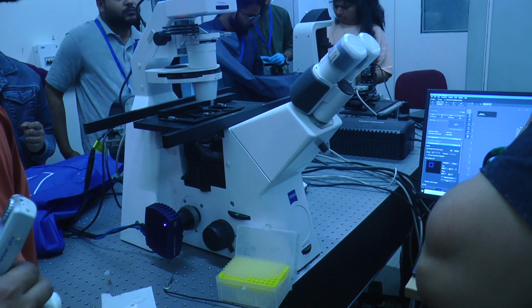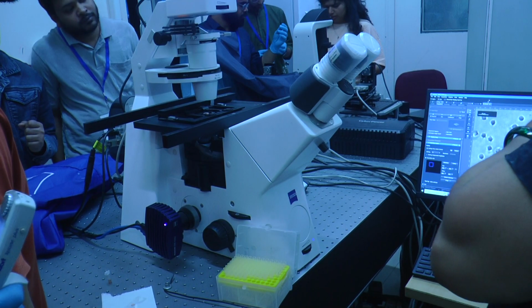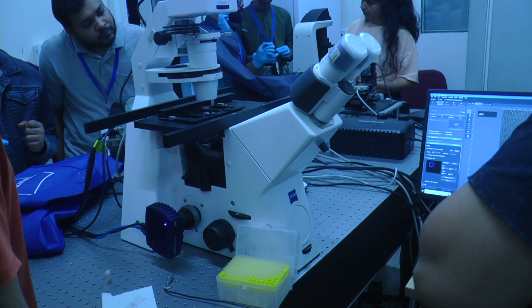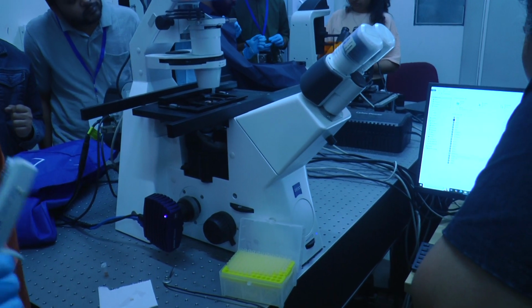See, this is just split. Loaded will look like this. Normal cells will look like this. And then when they're crenated, use analog.